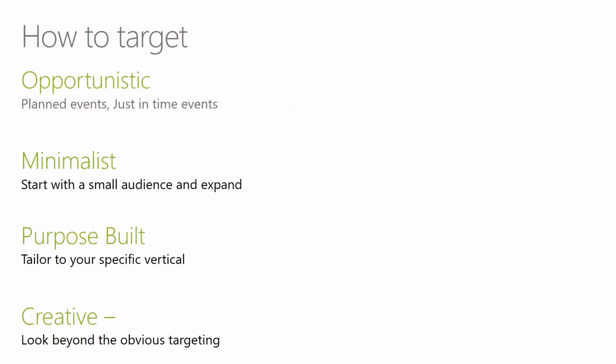How to target your audience. There are a few different things to keep in mind. You can be opportunistic. Go through your planned events, do some just-in-time events, and track the buzz, track the sentiment, track the traffic based on events. You can be minimalistic. You can start with very small, very focused audiences, and then try to increase and expand that reach. You can be very specific and tailor your vertical. You can be very purpose-built with your searches. Or you can be very creative. Look beyond what your obvious targeting might be. This is something that you'll learn over time.